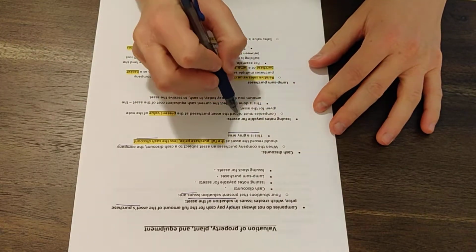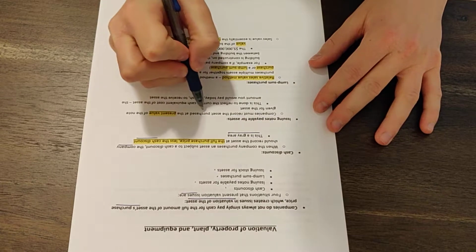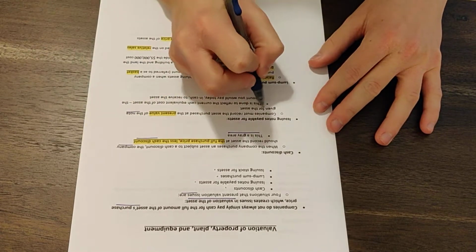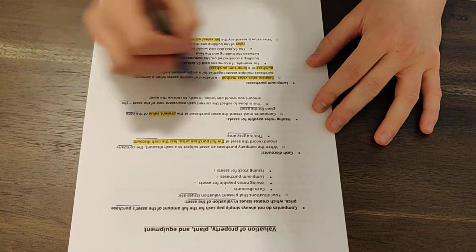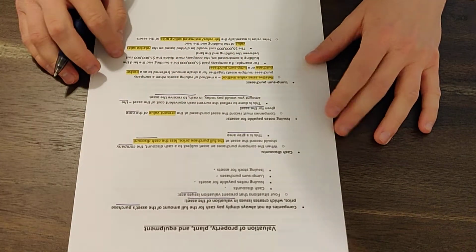Then second, we have issuing notes payable for assets. Companies must record the asset purchase at the present value of the note given for the asset. This is done to reflect the current cash equivalent cost of the asset, the amount that you would pay today in cash to receive the asset.